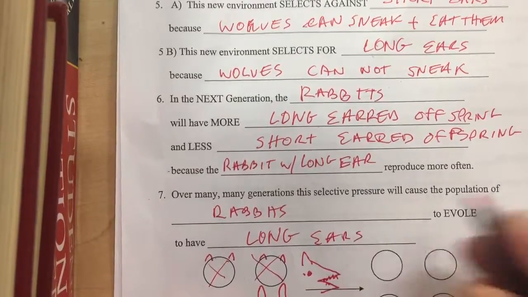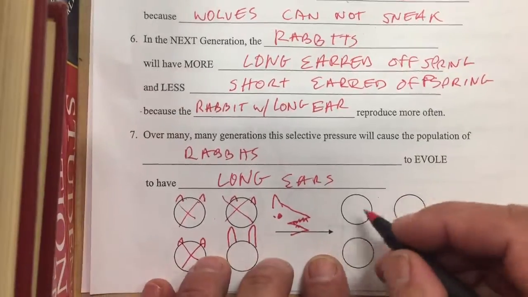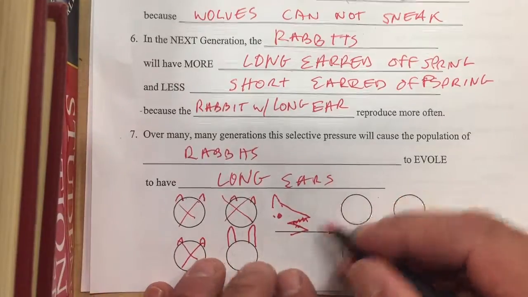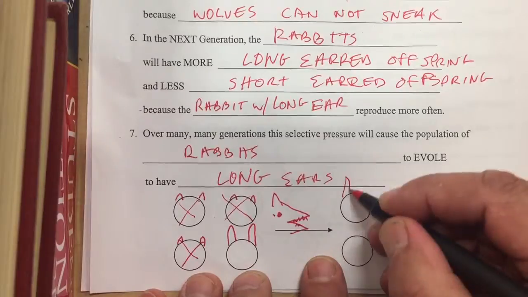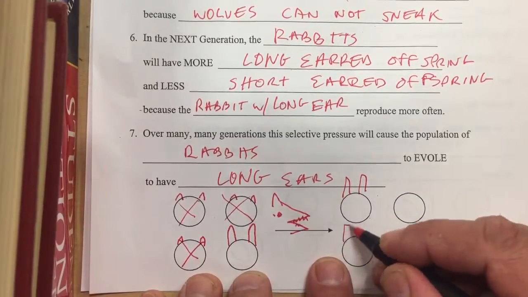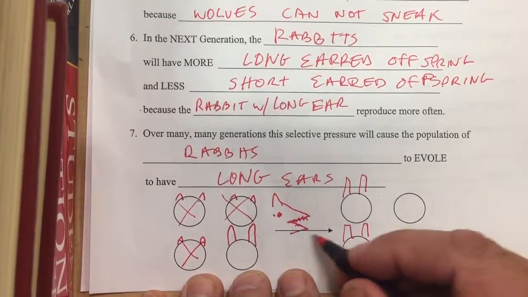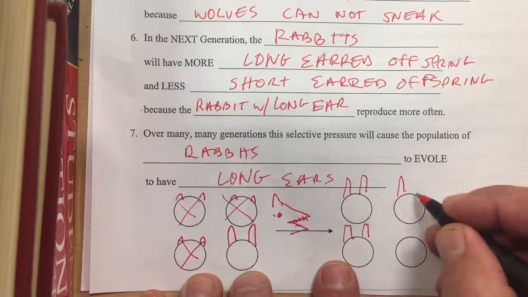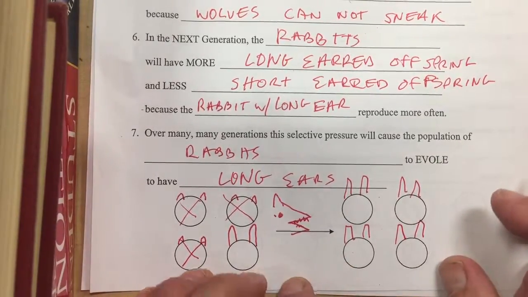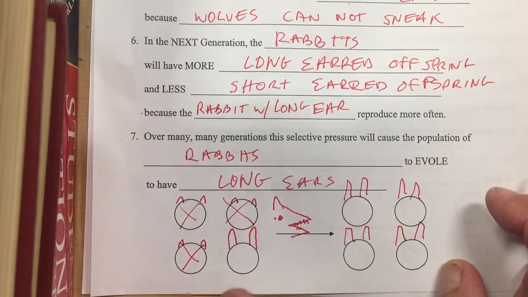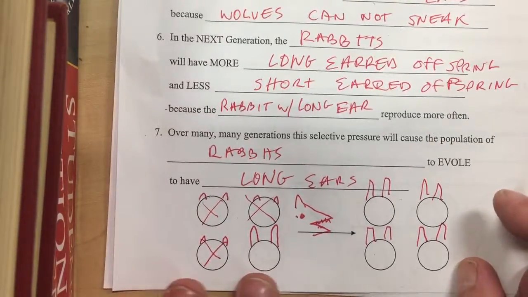And so the way we would represent this is this subset of the population gets a chance to reproduce. So over many generations, this arrow means many generations, we end up with rabbits with long ears, and that's how we came about. That's how we could say evolution would describe rabbits with long ears.